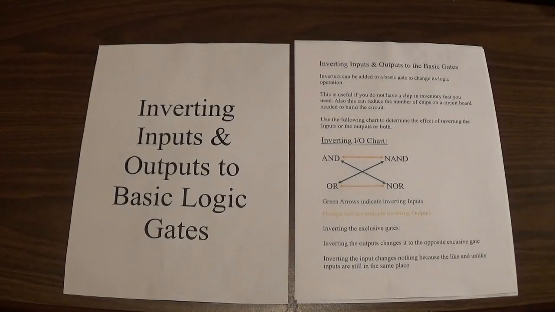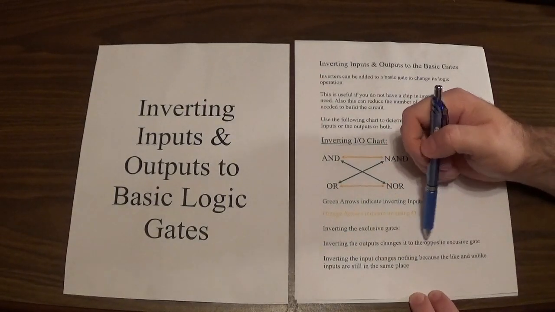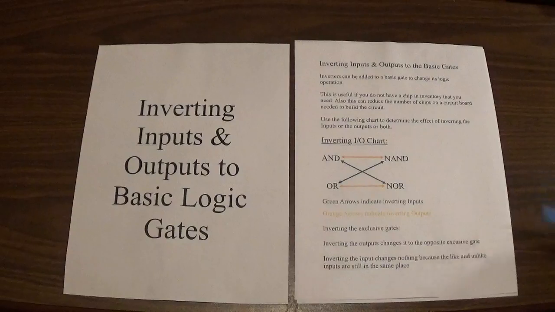Okay, so they're a little bit different in the way they behave just because of the nature of how the exclusive gates operate. All right, so if we look at inverting the output of the exclusive gate, it's just going to change it to the opposite exclusive operation.